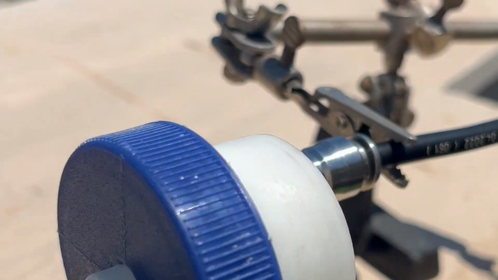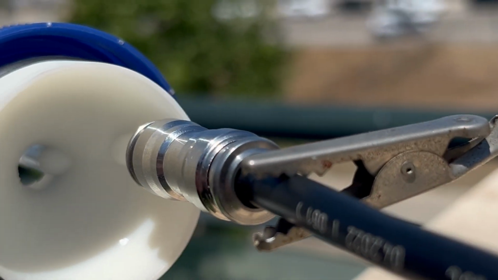As mentioned, the pneumatic connector and tube will run up to the top of the bottle to equalize the internal pressure with the ambient pressure.